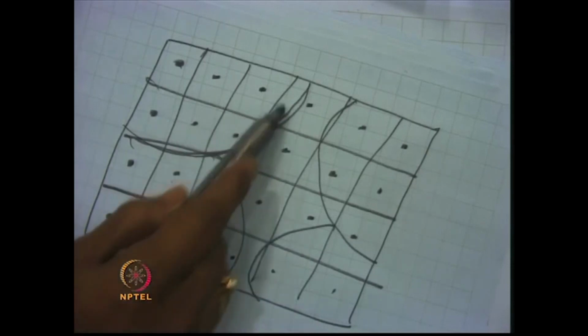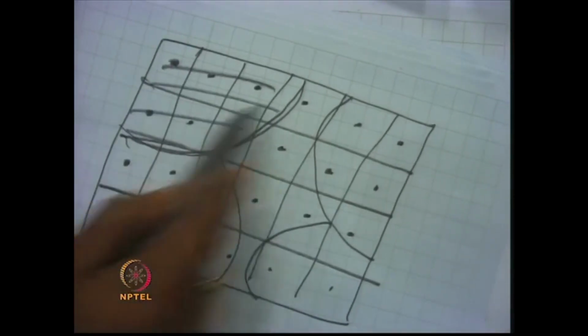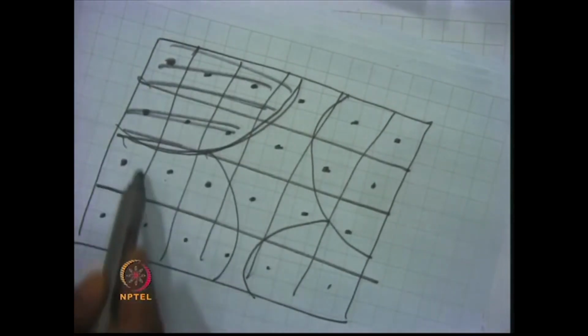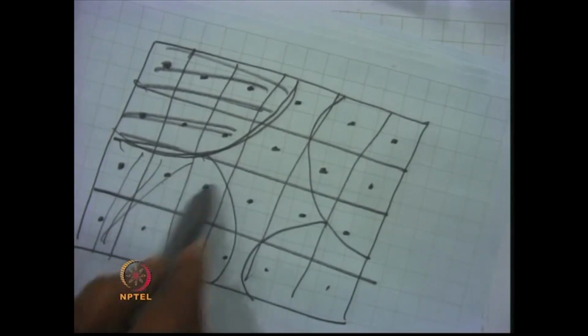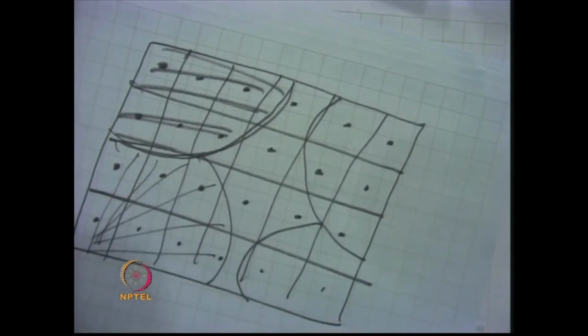That means this area has one kind of population density, this area has another kind of population density, and so on. So this will be called a microzonation map of the city with respect to population density.